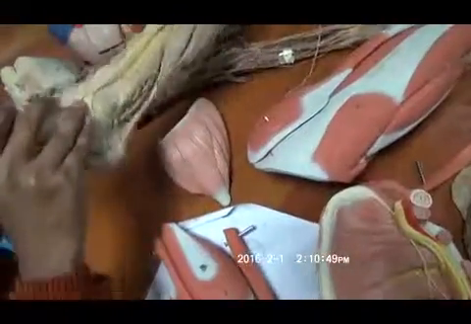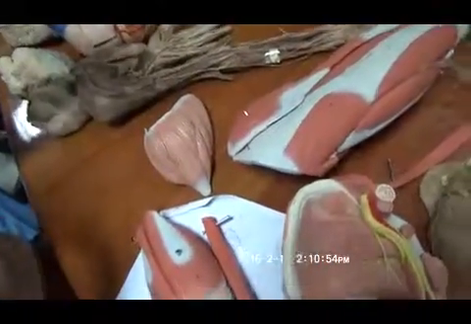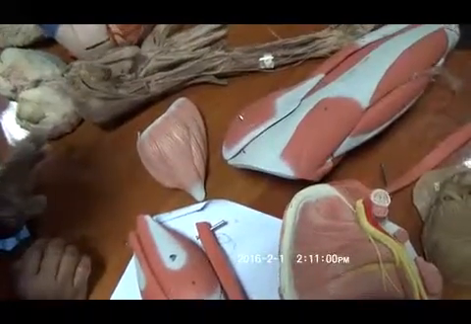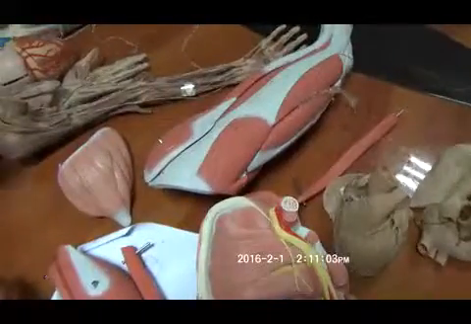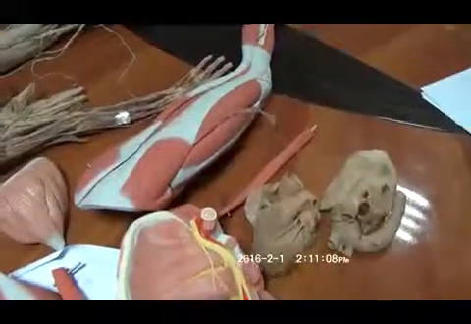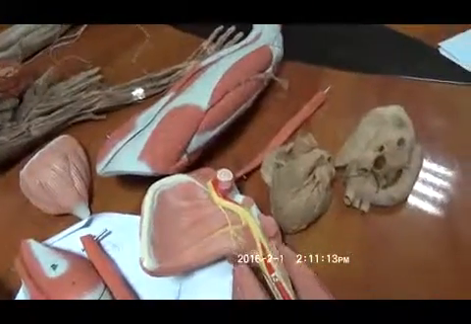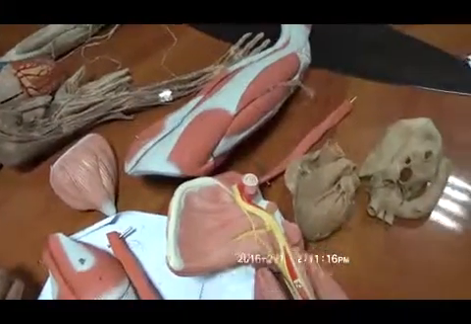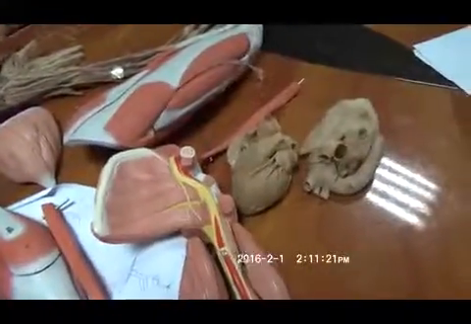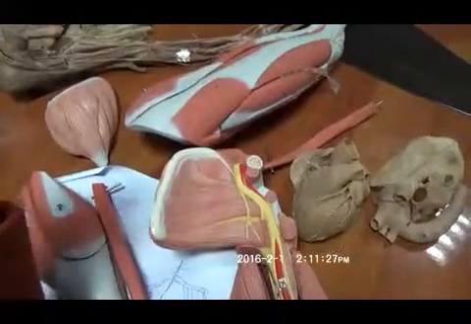Any defect in the valves or in the perforators which are connecting the superficial and deep veins will give rise to a condition called varicose veins. As I said, the deep veins always run with the arteries: posterior tibial artery and vein, anterior tibial artery and vein, peroneal artery and vein, popliteal artery and vein, femoral artery and vein. Then they form the external iliac vein, then the common iliac vein, and the two common iliac veins join to form the inferior vena cava. Clear? That is the story about the blood supply of the lower limb.